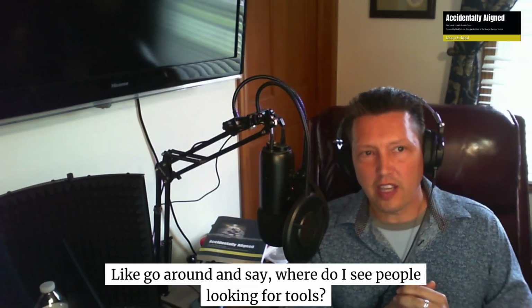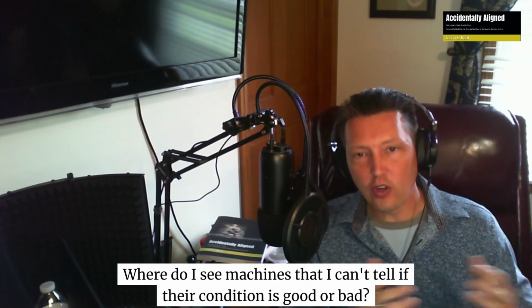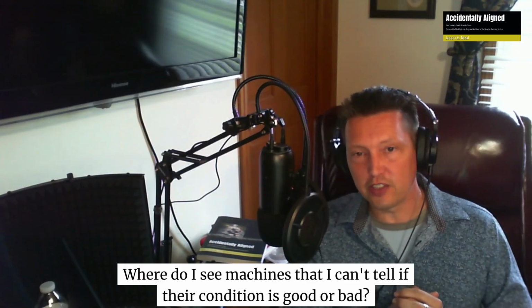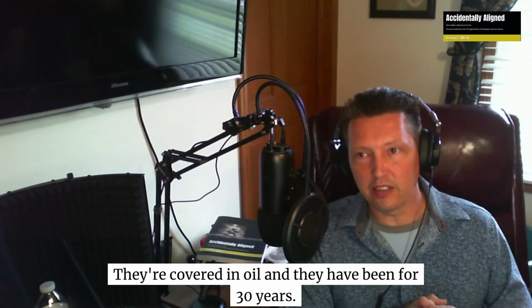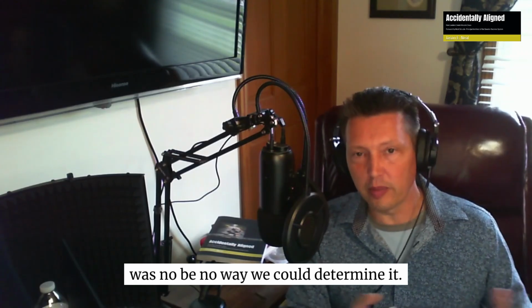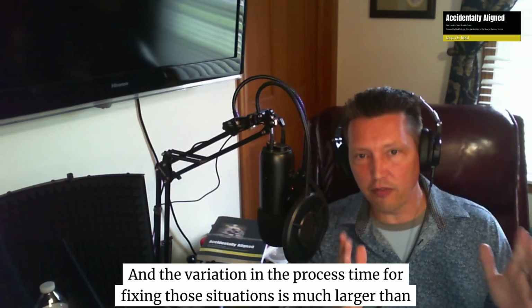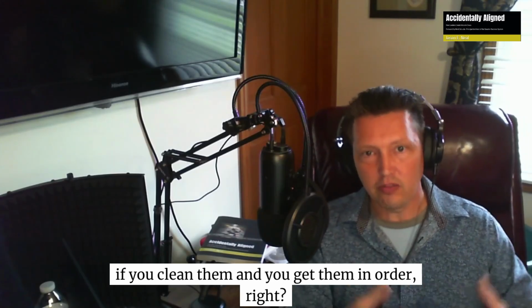Go around and say, where do I see people looking for tools? Where do I see machines that I can't tell if their condition is good or bad? They're covered in oil and they have been for 30 years. So if there was a leak, I wouldn't know where it is. There was no way we could determine it. And the variation in the process time for fixing those situations is much larger than if you clean them and you get them in order, right?